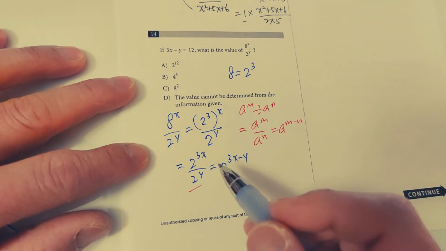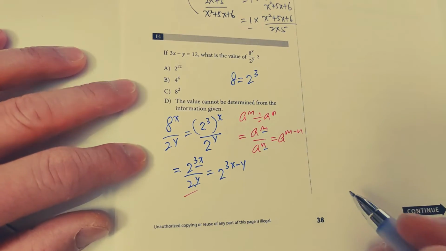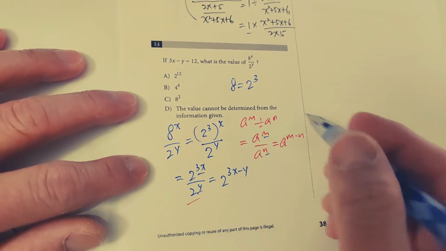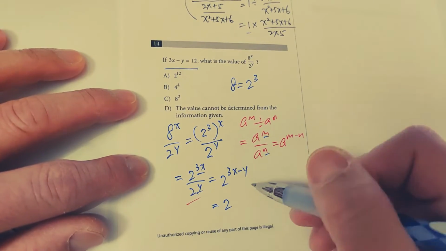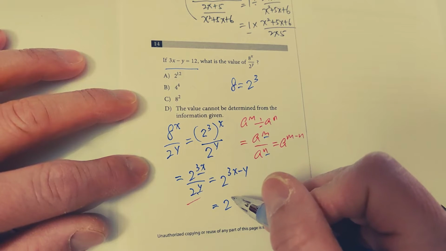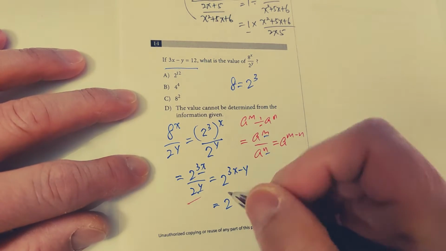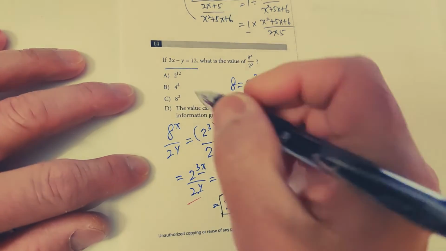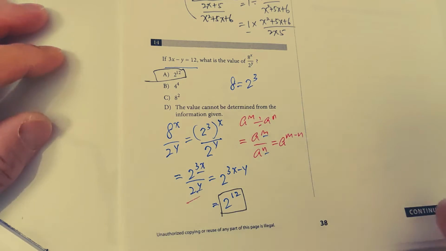In this case 3x is the m and y is the n. According to the question, 3x minus y is 12, right? So you can replace the 3x minus y with 12. So it's 2 to the 12. And that's it. The answer is A.